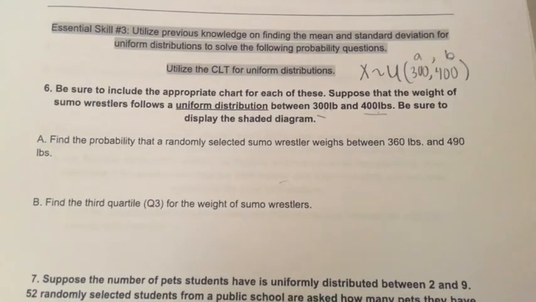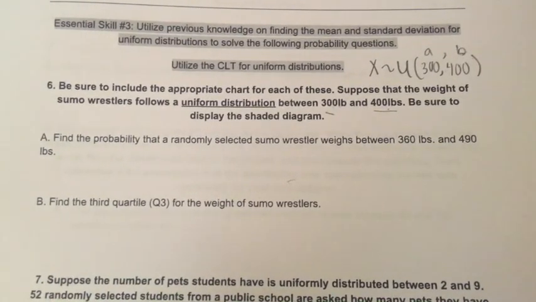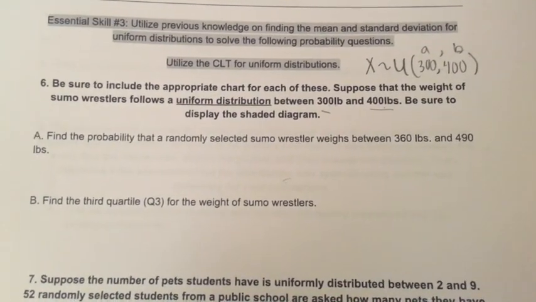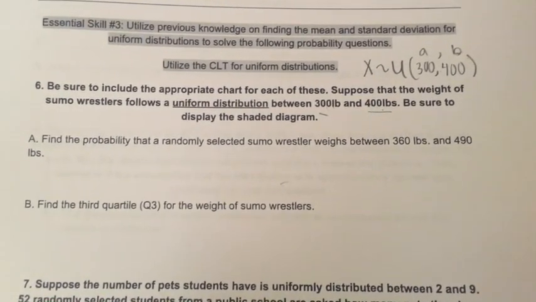And now part 6 is telling you that you have a uniform distribution that's between 300 and 400. A is going to be the starting point, and then B is going to be the ending point. And then it's telling you that they want to find the probability that a randomly selected sumo wrestler weighs anywhere between 360 and 490 pounds.